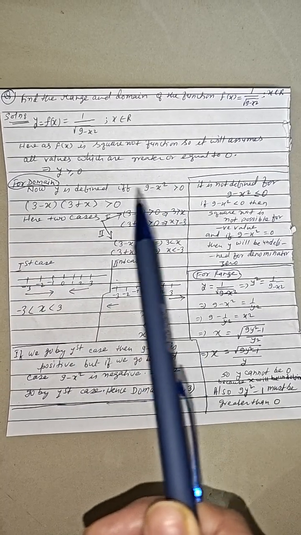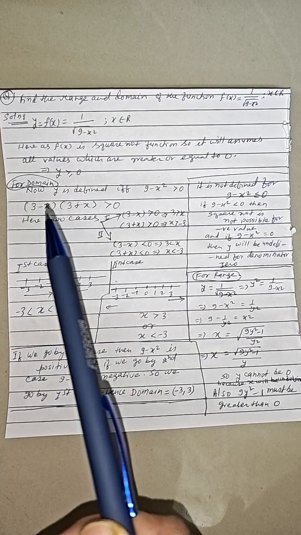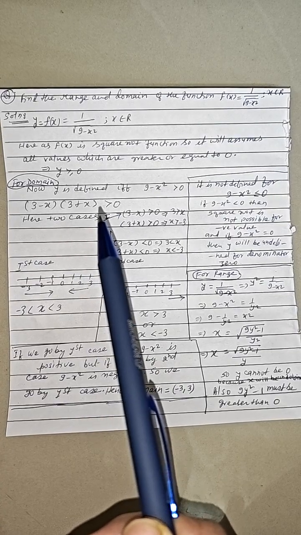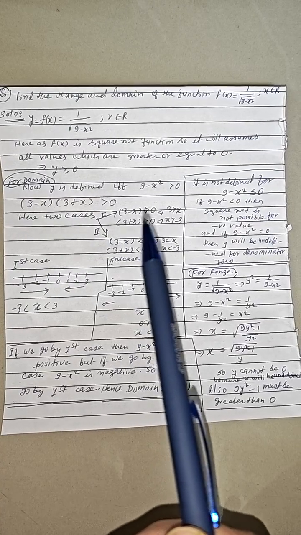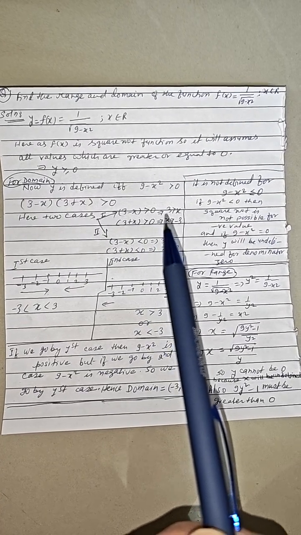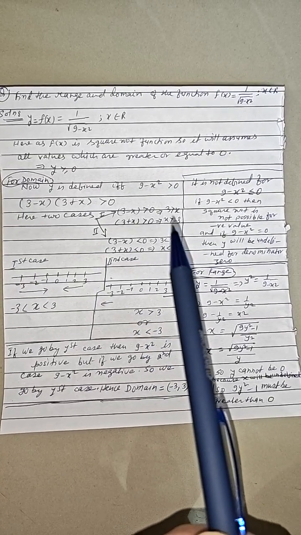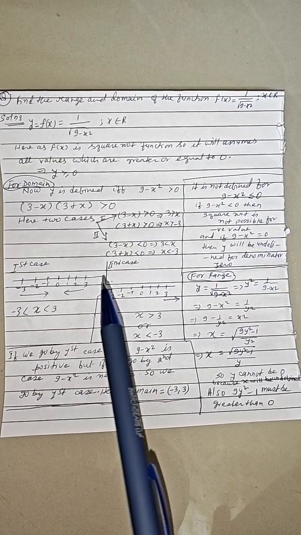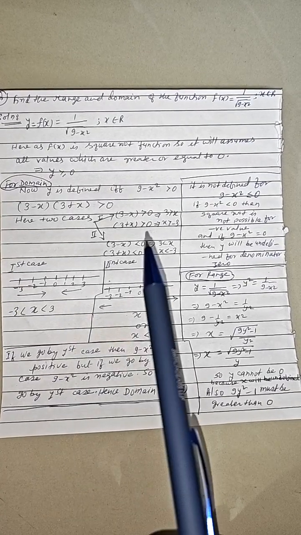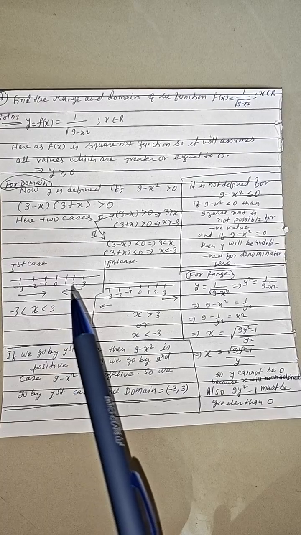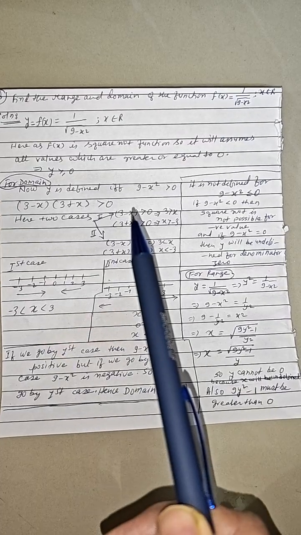9 minus x square greater than 0 happens like this: (3 minus x)(3 plus x) greater than 0. These two terms together will be greater than 0 when either both are positive or both are negative. When both are positive, 3 minus x greater than 0 and 3 plus x greater than 0. In that case x will be less than 3 and x is greater than minus 3. If you draw it on the number line, x less than 3 goes to the left side and x greater than minus 3 goes to the right side, so the common area is x lying between minus 3 and 3 in the first situation.